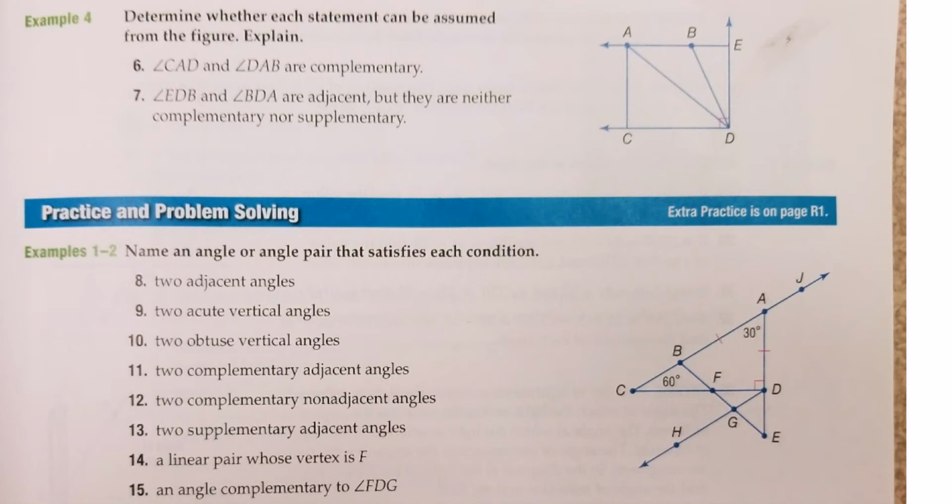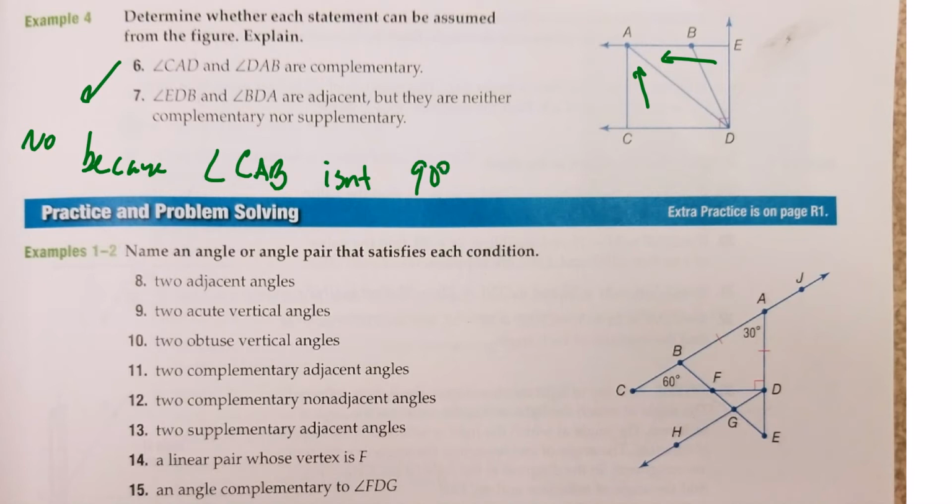Angle CAD, right here, and DAB are complementary. No, because angle CAB isn't 90 degrees for sure. Even though it looks like it, and to be honest, it probably is 90 degrees, you can't say it because we don't have enough information.